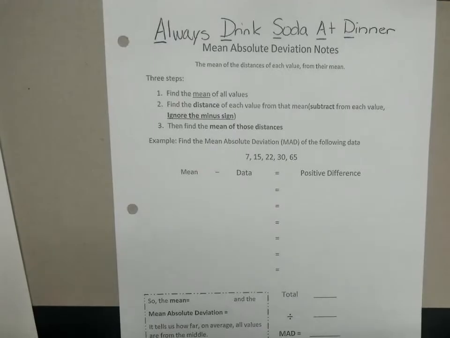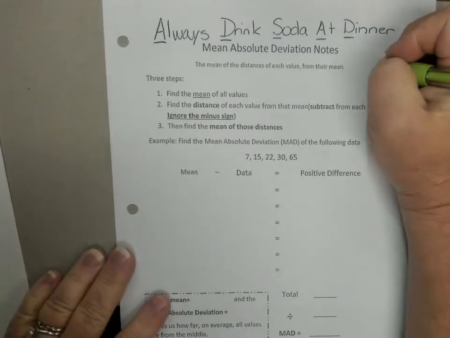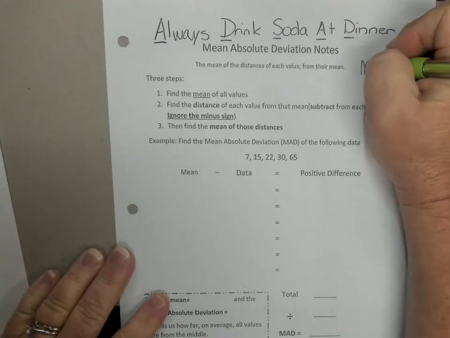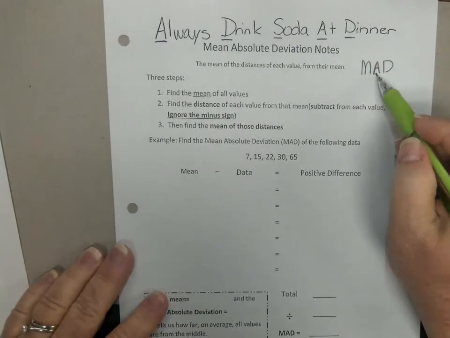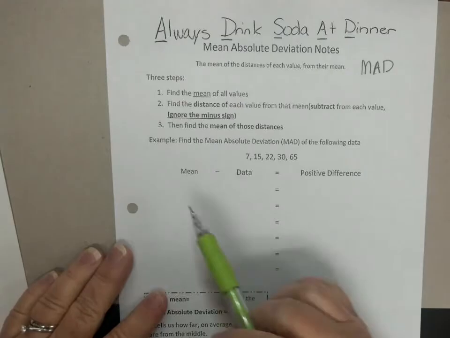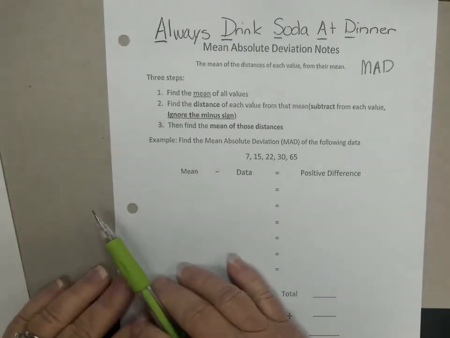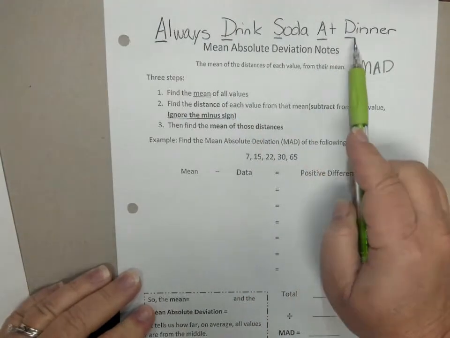And we use a little acronym to help us remember the steps. We also, in 8th grade, will refer to this as MAD. Okay, mean absolute deviation. MAD is MAD. Our steps, we use this little saying to help you remember them. Always drink soda at dinner.